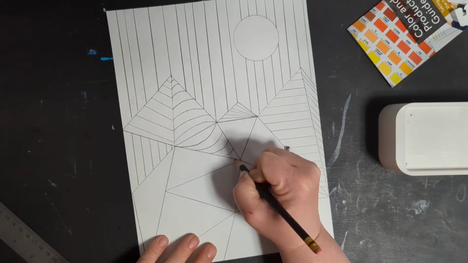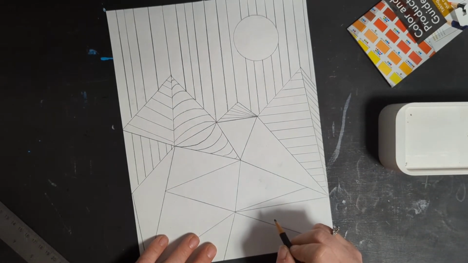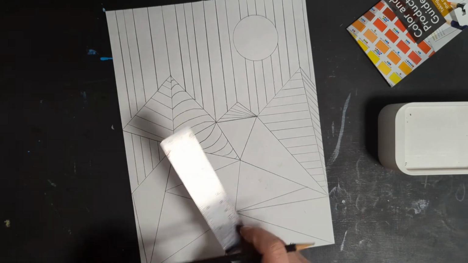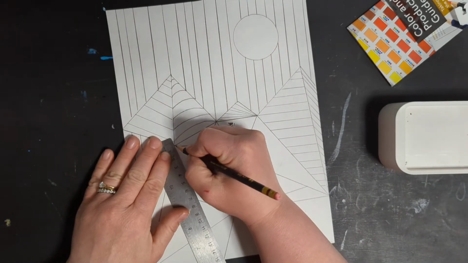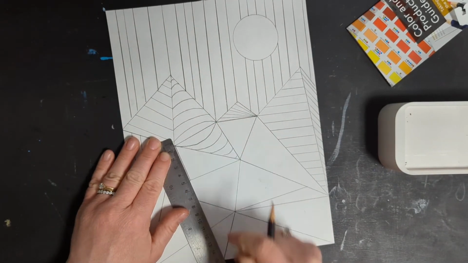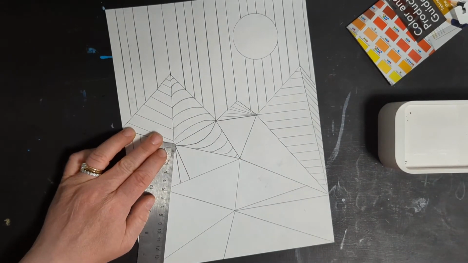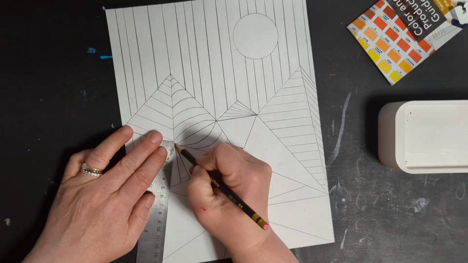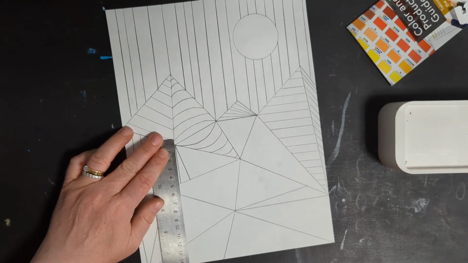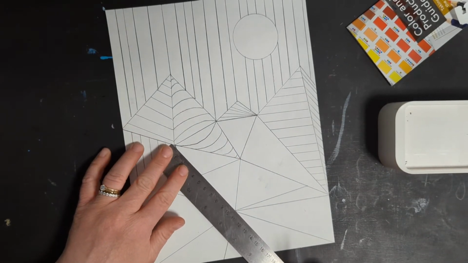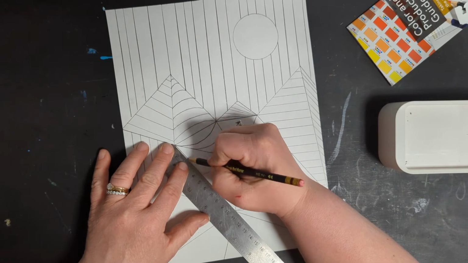That's kind of a fun optical illusion. Let's do another ray on this guy. So we're going to go down from this point and then fan outwards. And then fan back in the opposite direction, always going back to the point of my triangle.